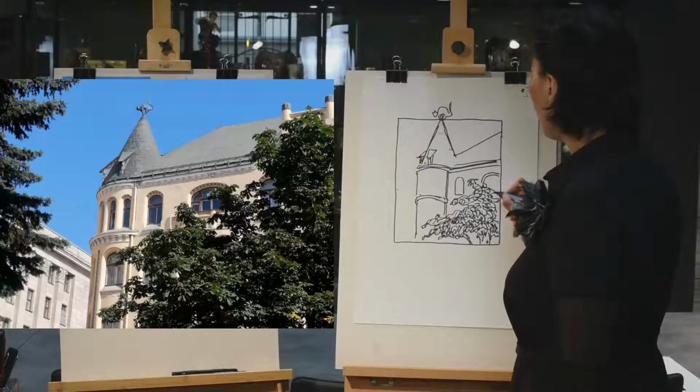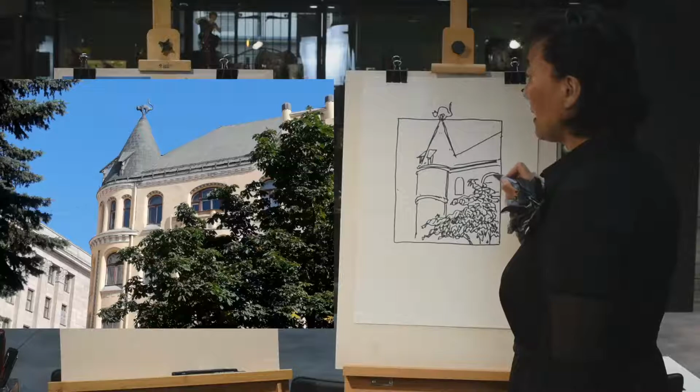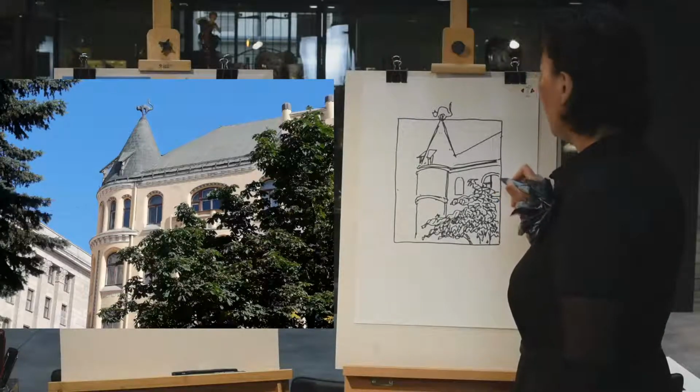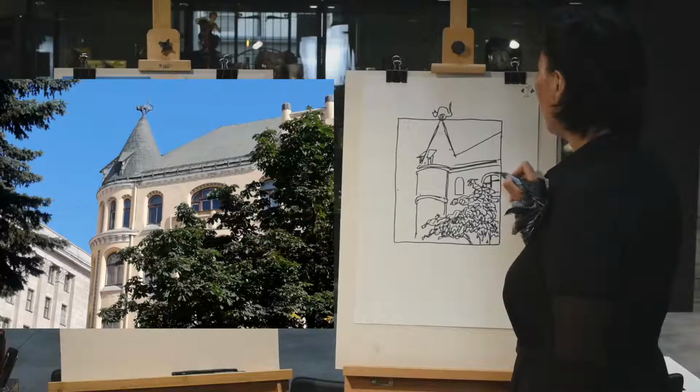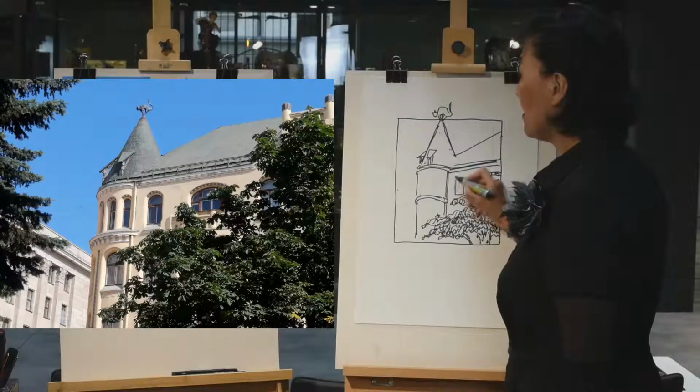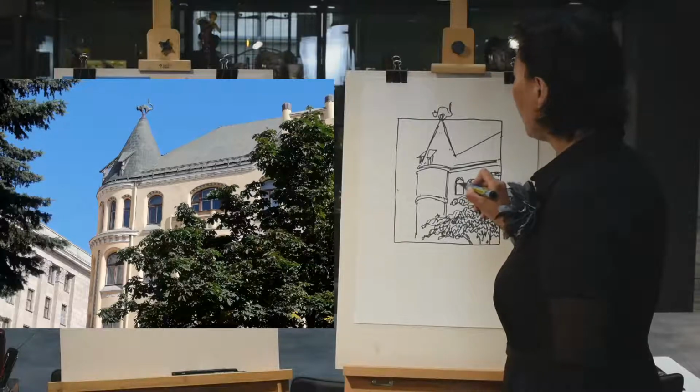Every time when I draw the old Riga, I want to say people are so romantic in the ancient times. They know the best way. See all the details. It's amazing.